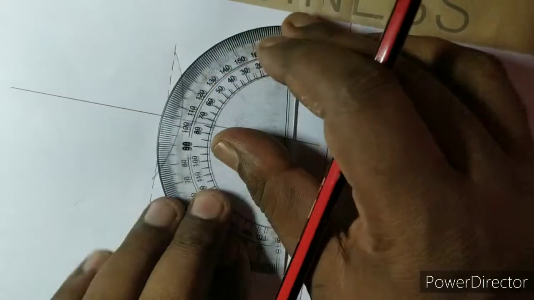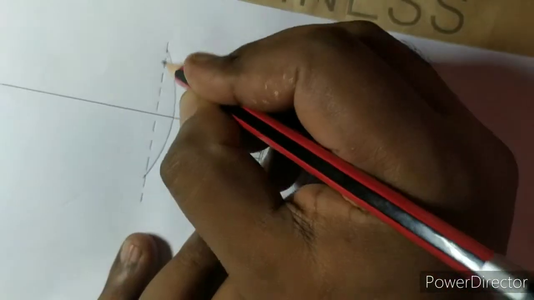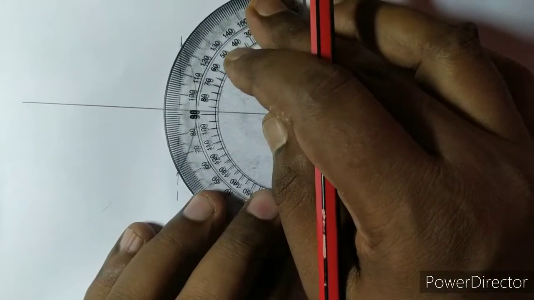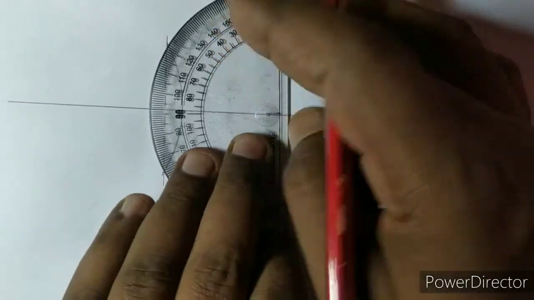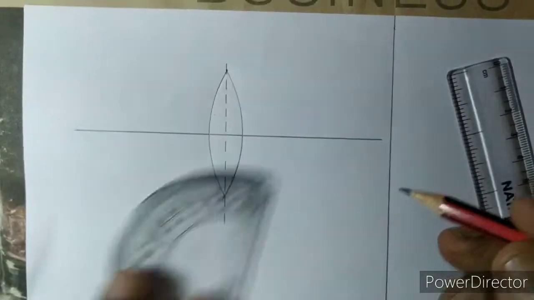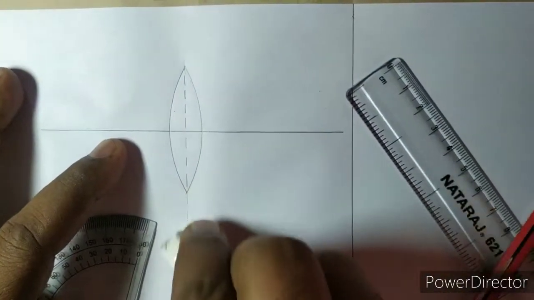Let's complete the curve from both the sides so that we will get a convex lens. In this way, we got a convex lens. Now remove the unwanted part, dotted line, using eraser.